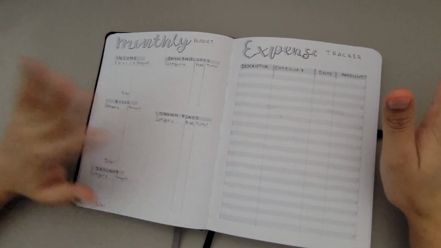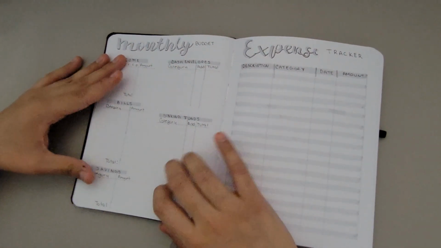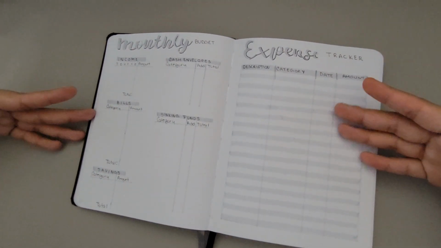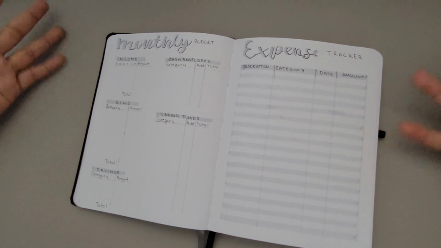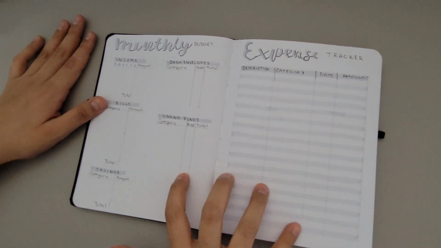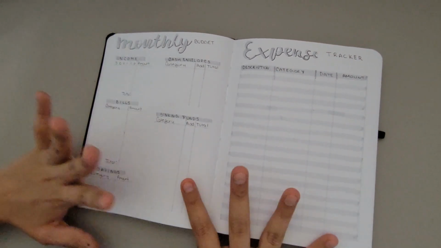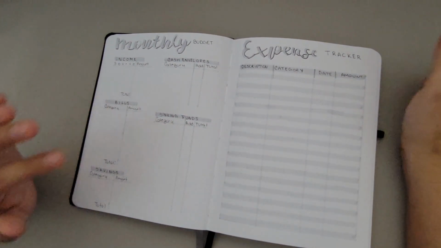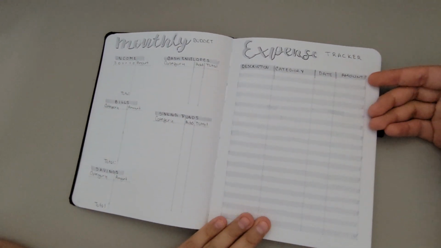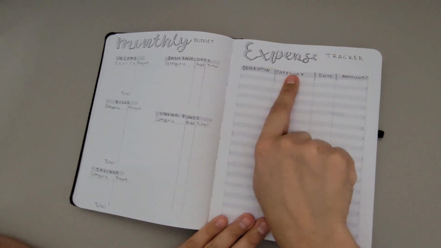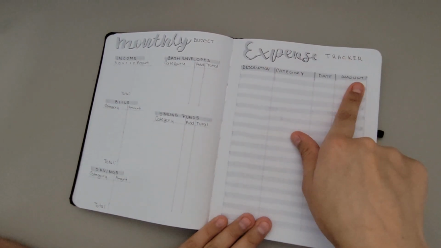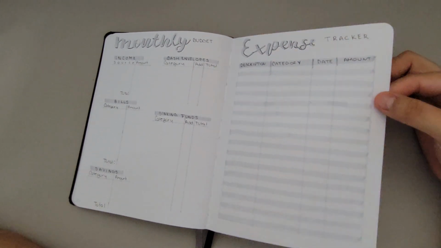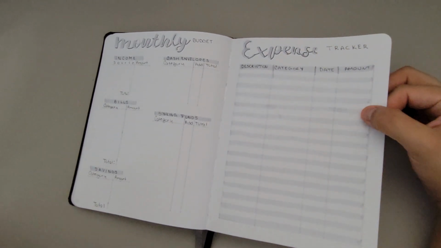That's the budgeting method I'm using, so this is catered to that because this journal is for the people in this community. And here I have an expense tracker, with a description, category, date, and amount that you pay, and I'm sure you know how to do that already.